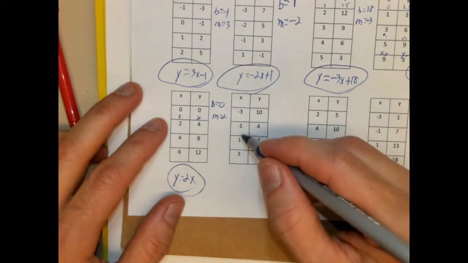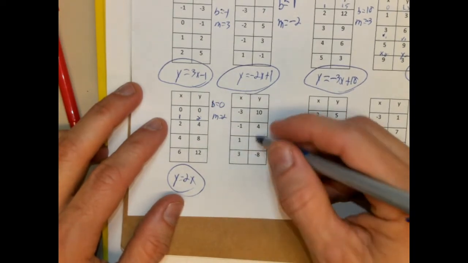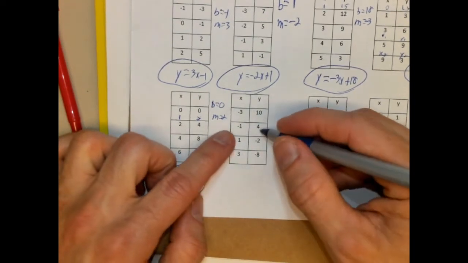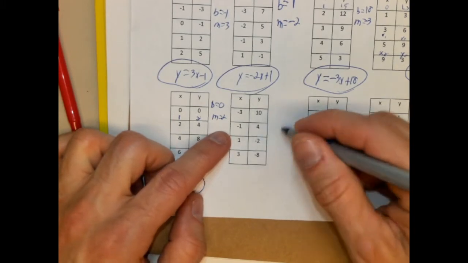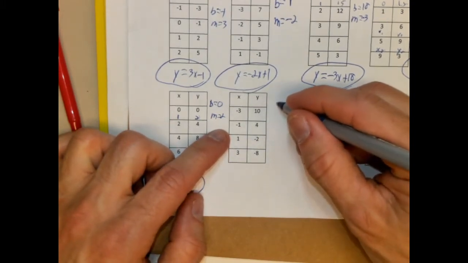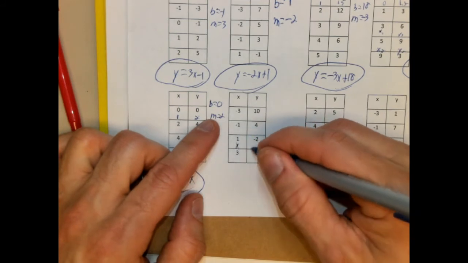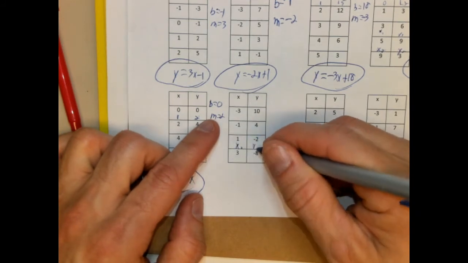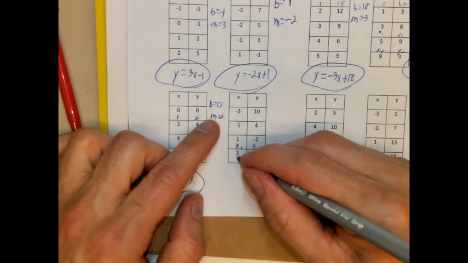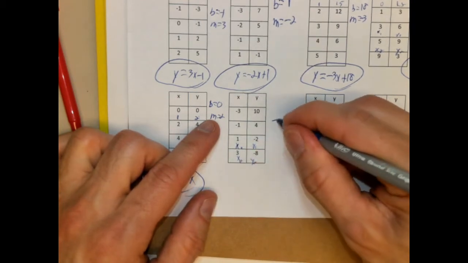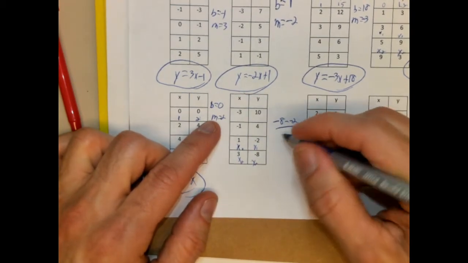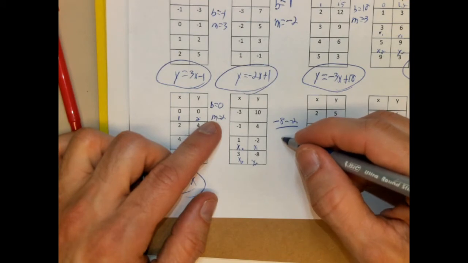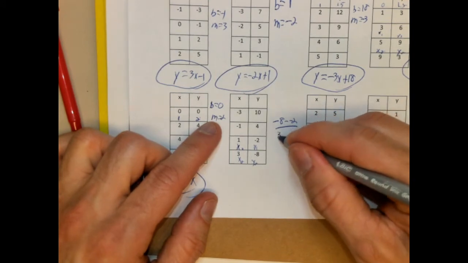They don't give us the 0 point here. No, they do not. Okay, so as x increases by 2, y decreases by 6. So again, I guess we'll just do the slope formula. Why not? x2, y2. So negative 8 minus negative 2, and then 3 minus 1.